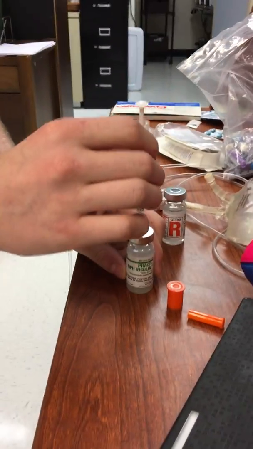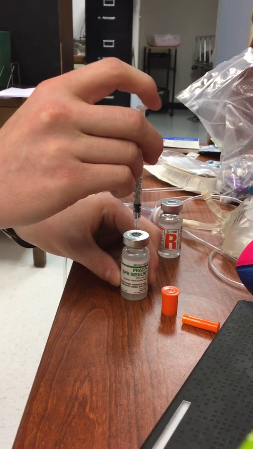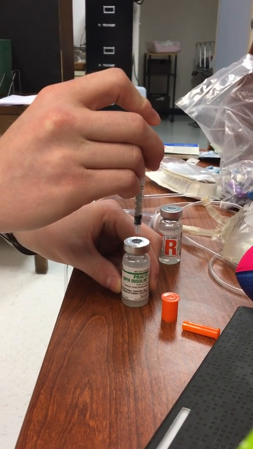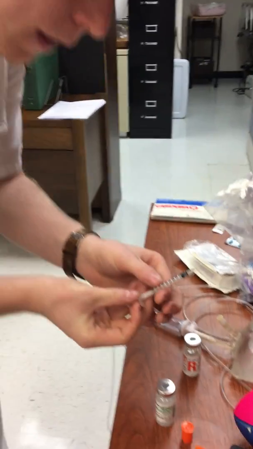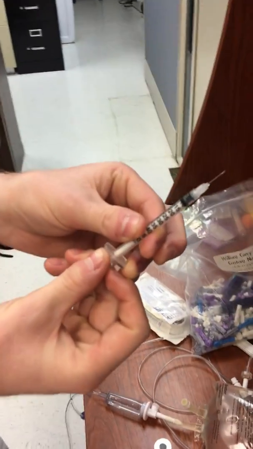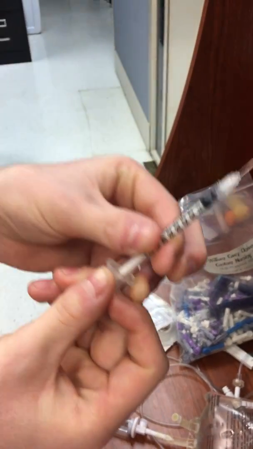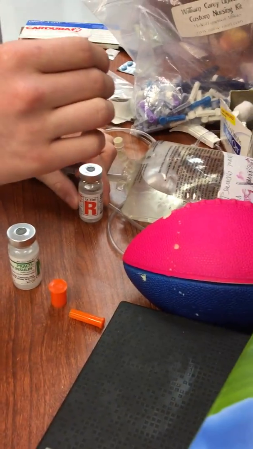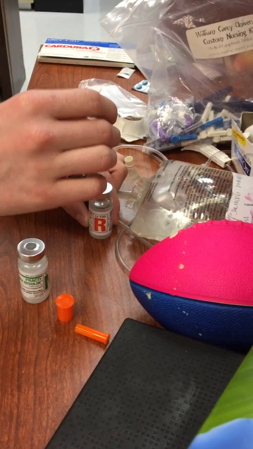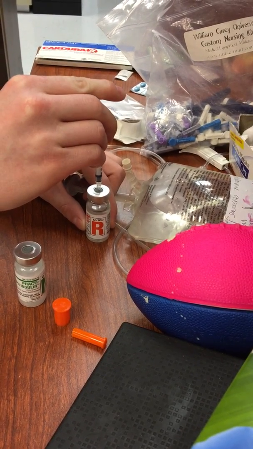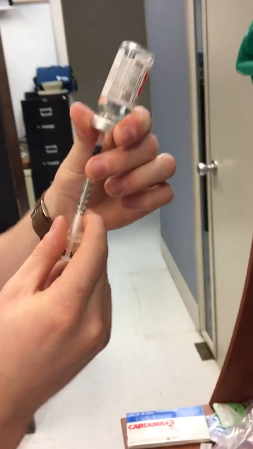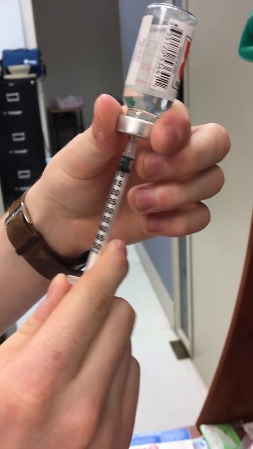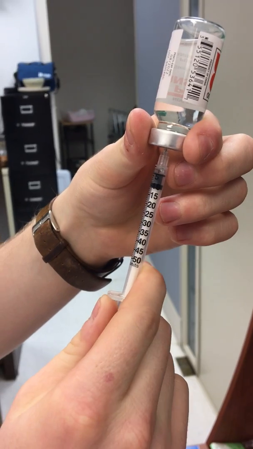being careful not to touch the needle to any of the solution. Carefully bring it out. And then we need 5 units of regular insulin as well. So I'm going to draw back 5 units of air and put it into the regular insulin. I'm going to inject that. Now, we're going to pull back 5 units of the regular insulin.